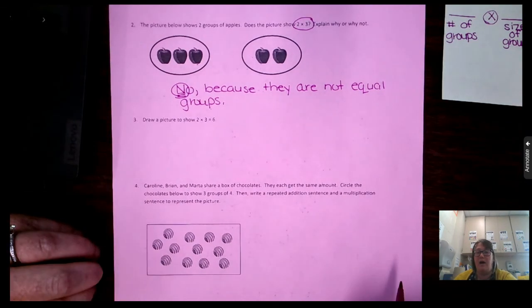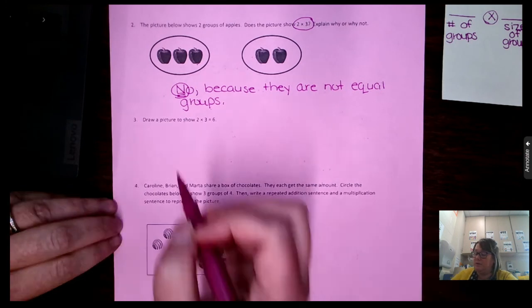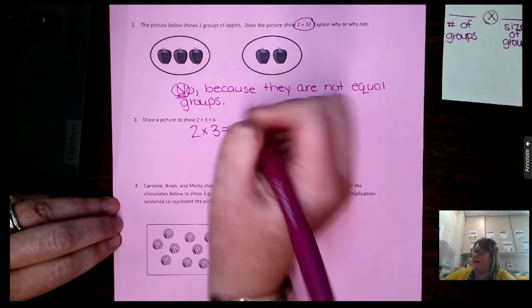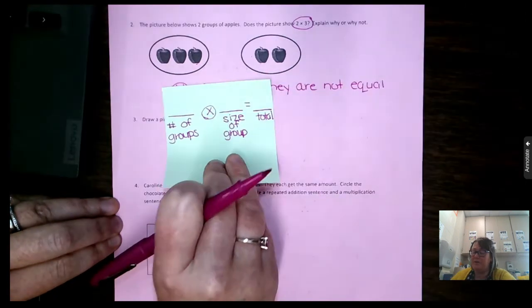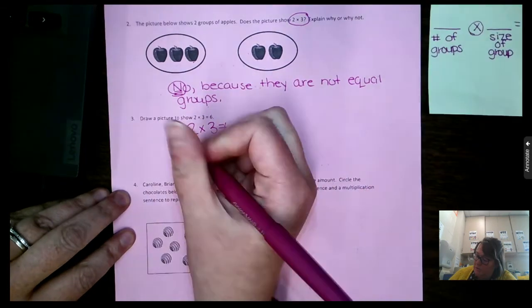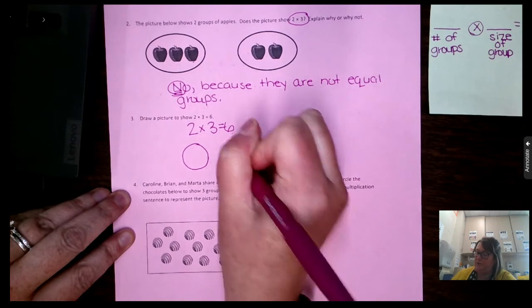Number 3 says to draw a picture to show 2 times 3. So it's 2 times 3 equals 6. Again, that first number is the number of groups. So that means that I'm going to have two groups. So I'm going to make two circles because there's my two groups.